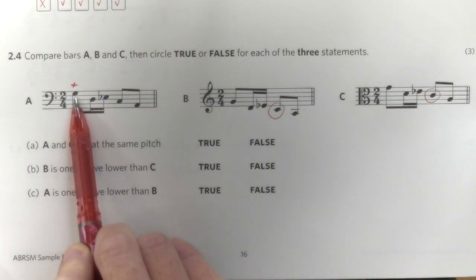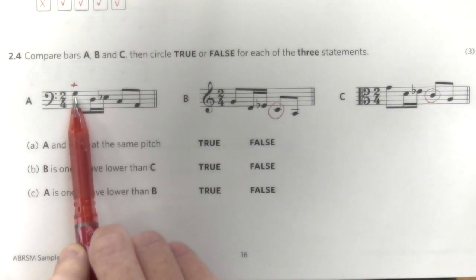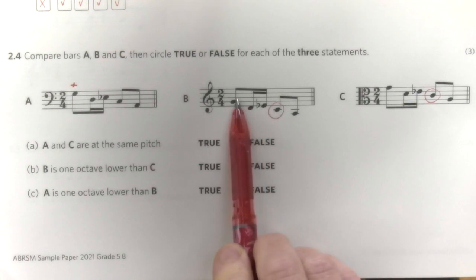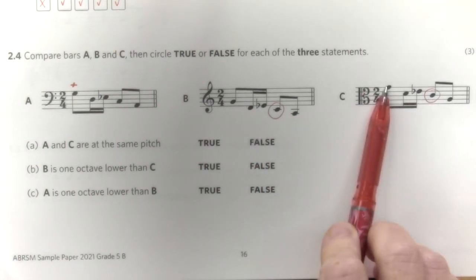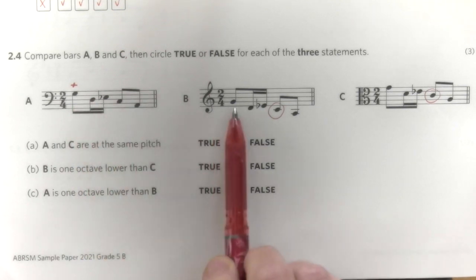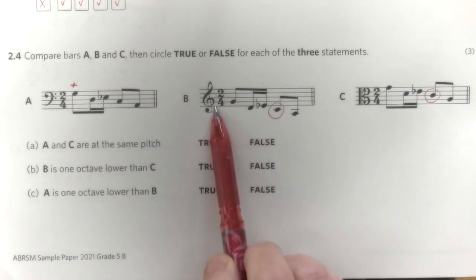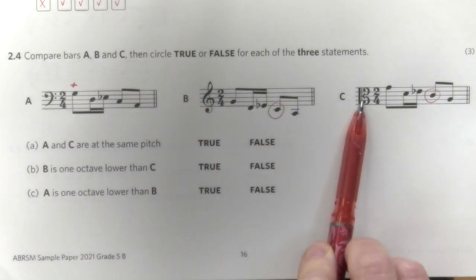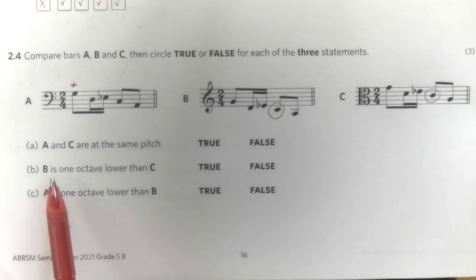So let's observe. This melody here is below middle C. This is above and this is above. Same notes, but this is an octave lower than these two, B and C. Now, we can easily answer these questions after our reflection.